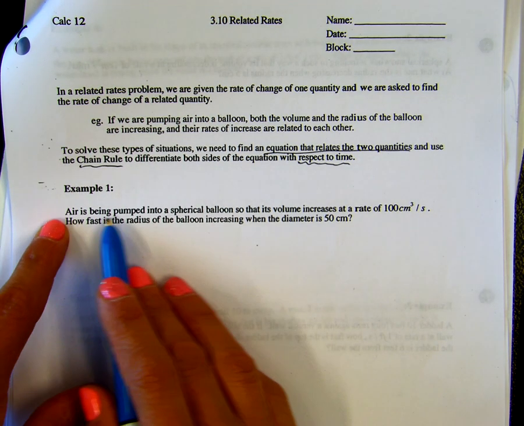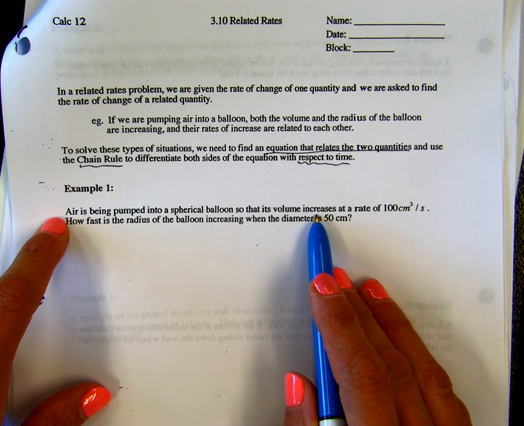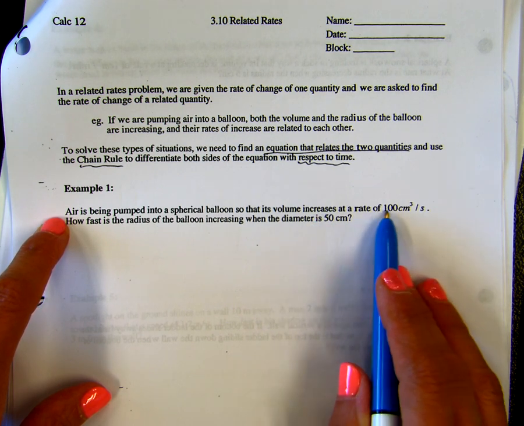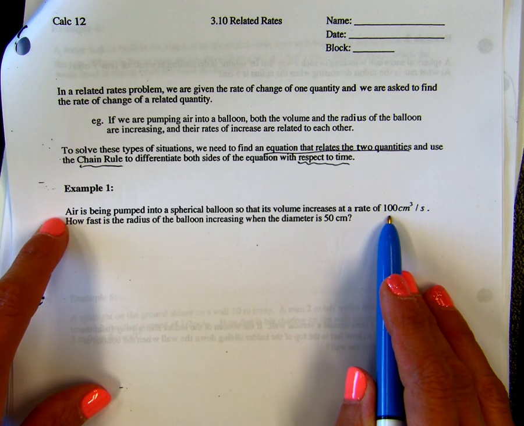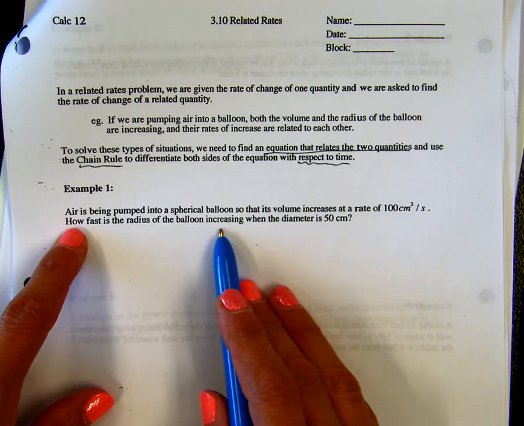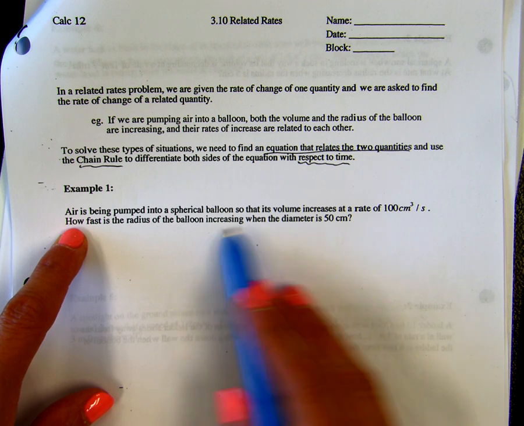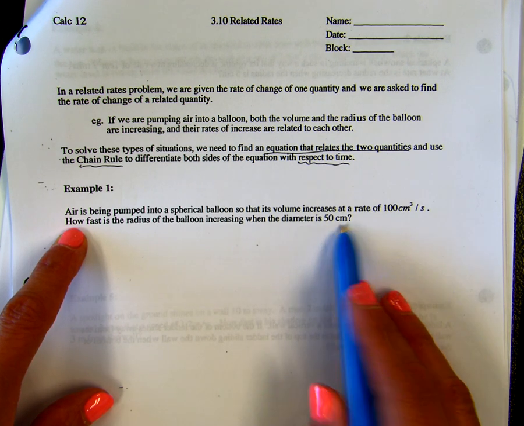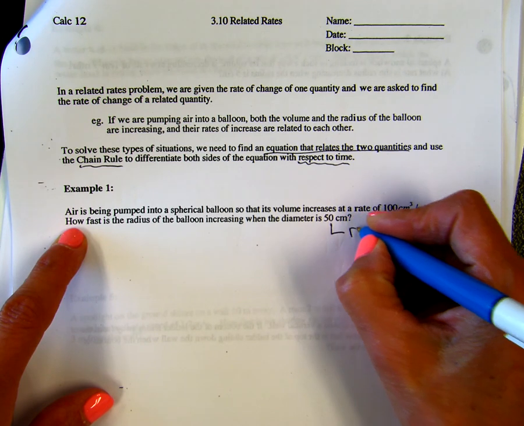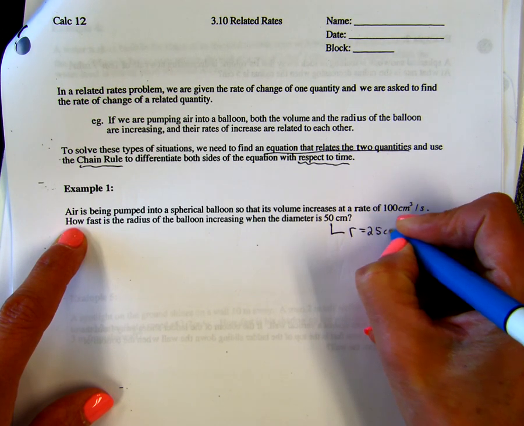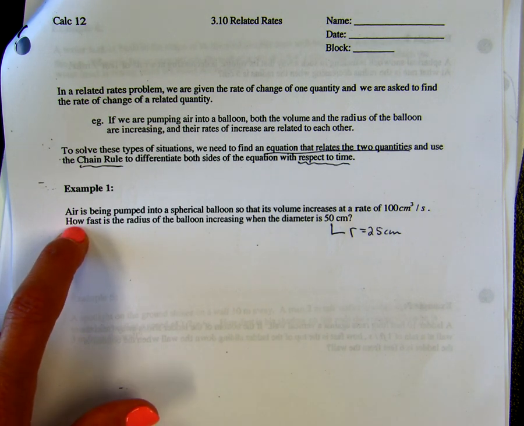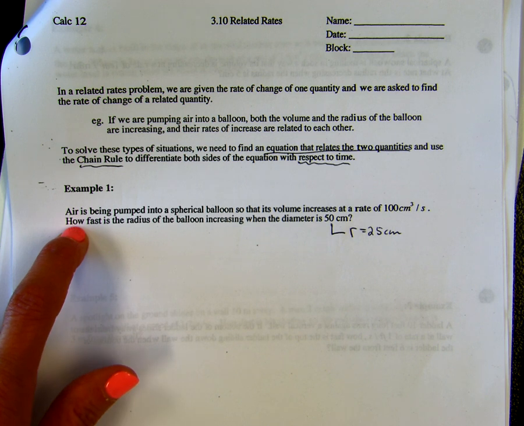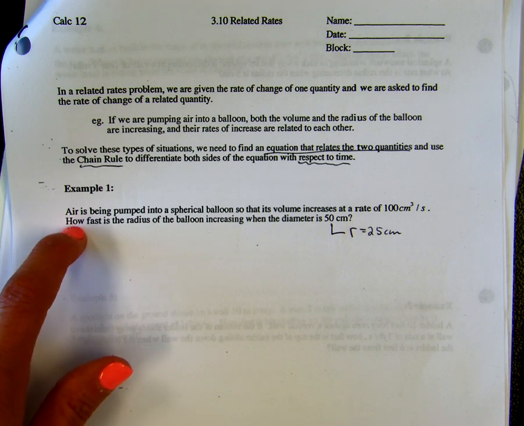So air is pumped into a spherical balloon so that its volume increases at a rate of 100 cubic centimeters per second. So a constant increase in the volume. How fast is the radius of the balloon increasing when the diameter is 50 centimeters, i.e. when the radius is 25 centimeters? Okay, so imagine a balloon being pumped up. If you're increasing the volume at a constant rate, is the radius increasing at a constant rate?